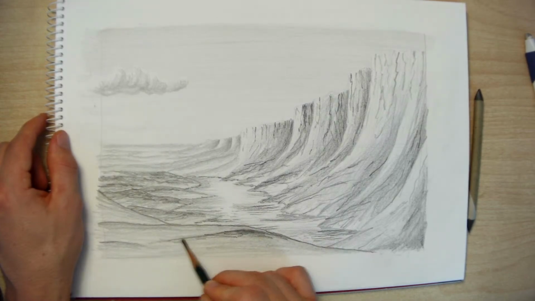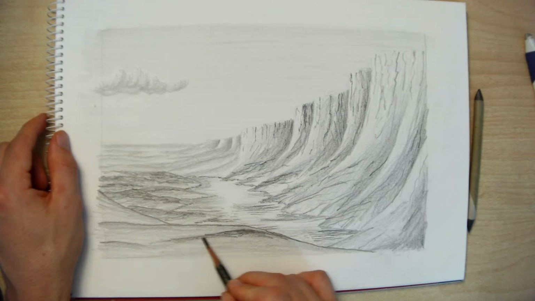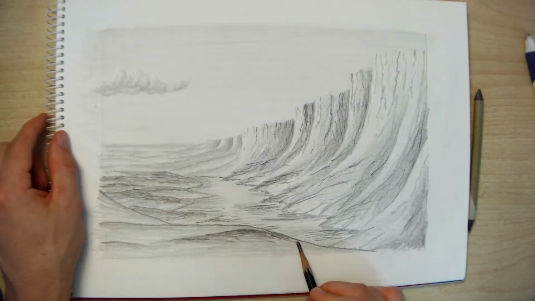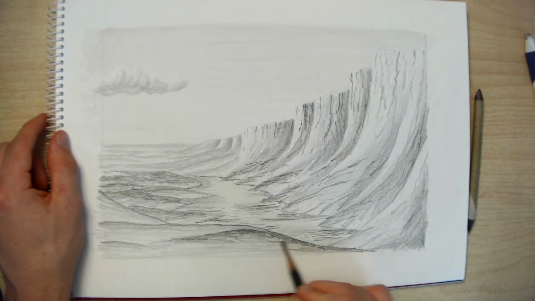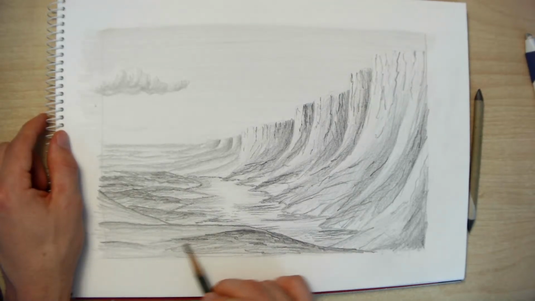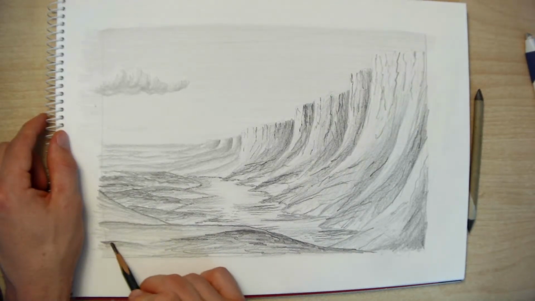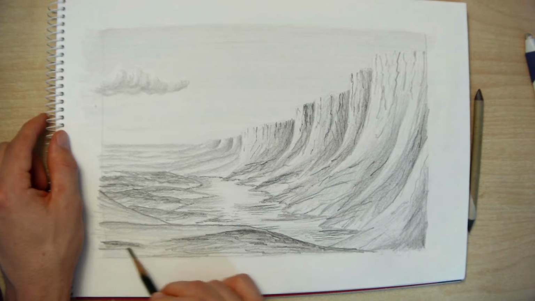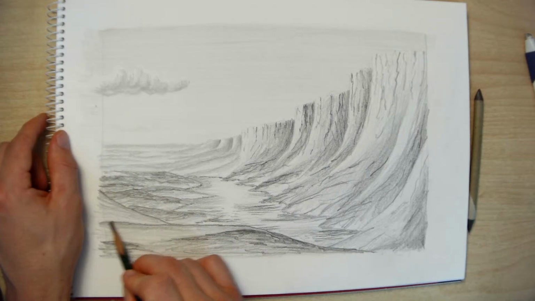Okay, so I'm going down right here, a lot of lines below each layer, and then there are less lines down here to keep this area lighter. Same over here. Back there.